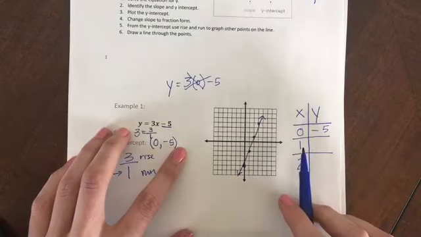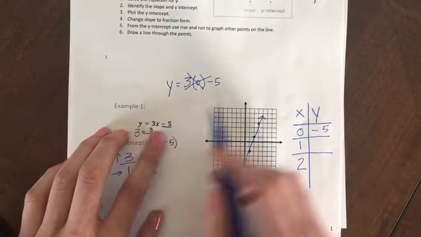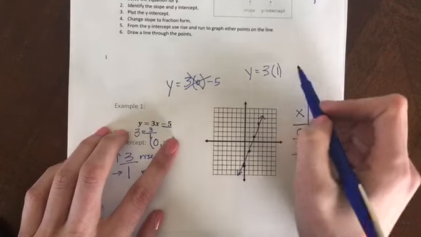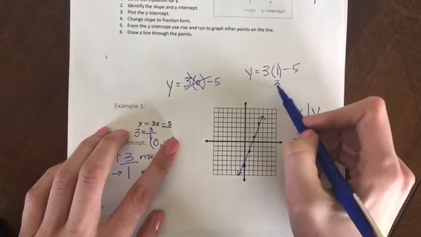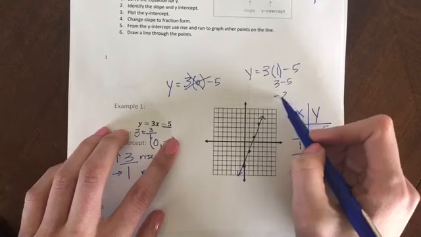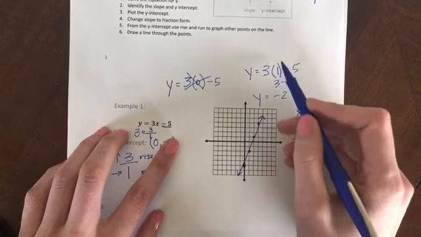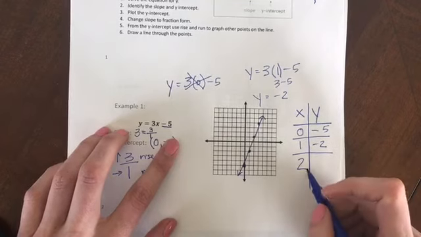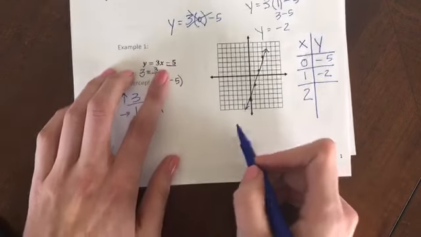All right, let's plug 1 in. If we plug 1 in here, we have y equals 3, and instead of x, we're putting 1. 3 times 1 is 3. 3 minus 5 is negative 2. So y equals negative 2. So when x is 1, y is negative 2. If we plug 2 in here, we'll do that down here.